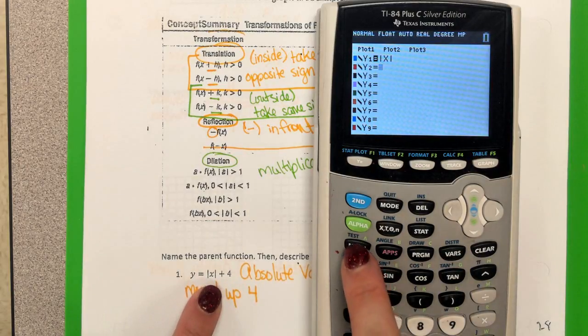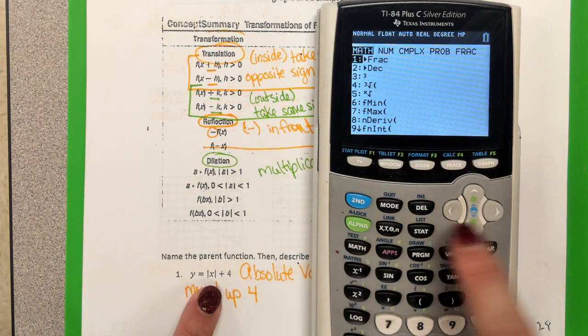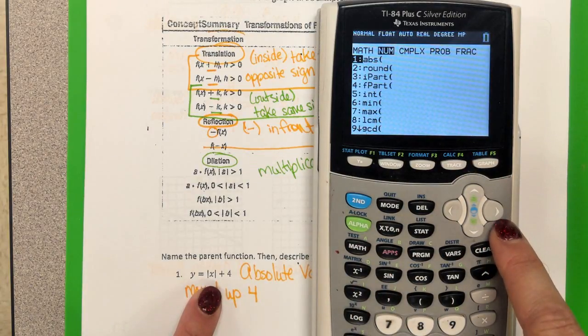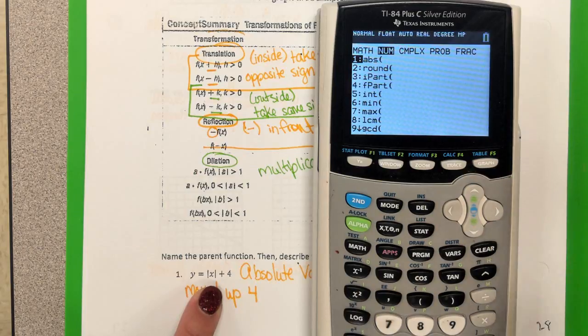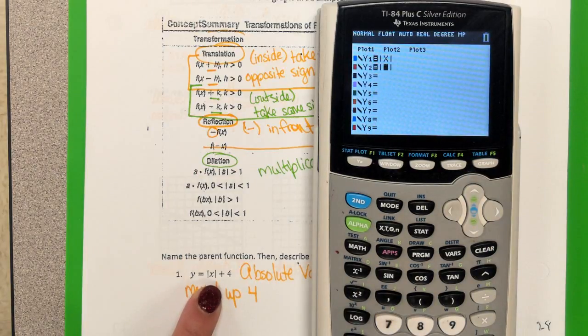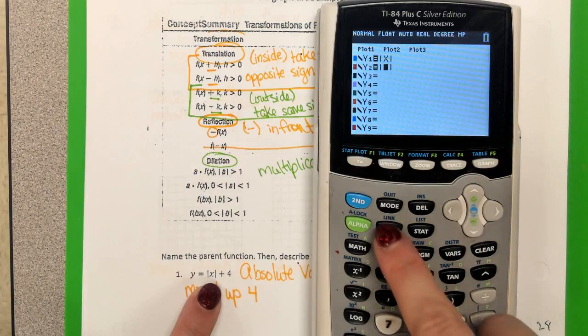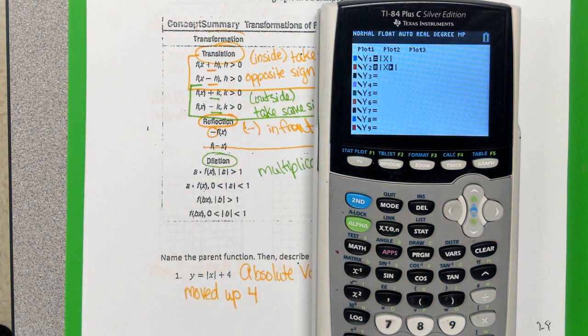So we're going to go through it again. We're going to go to math. We're going to go over to number. Hopefully you're doing this in your calculator. You're going to hit enter. And then we're going to hit X. Now this is important. If you have one like mine, you must hit the right arrow button before you hit plus 4. If you have one like Danielle's, you must close the parentheses before you hit plus 4. If not, you're telling your calculator wrong, so it's going to graph wrong.